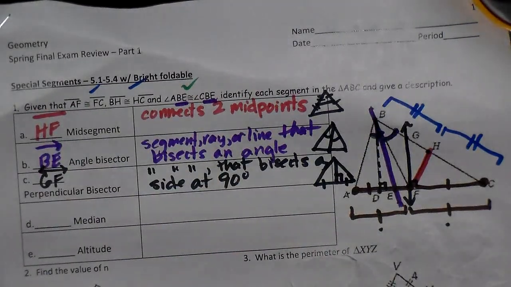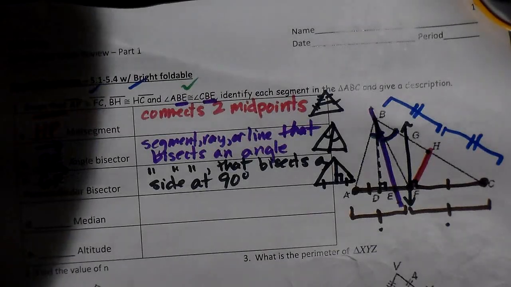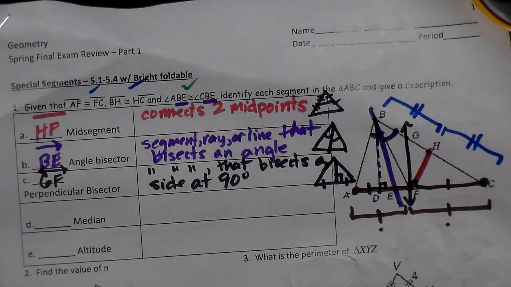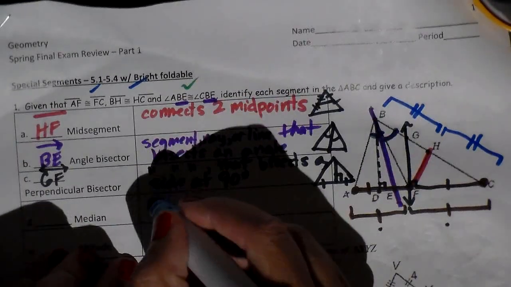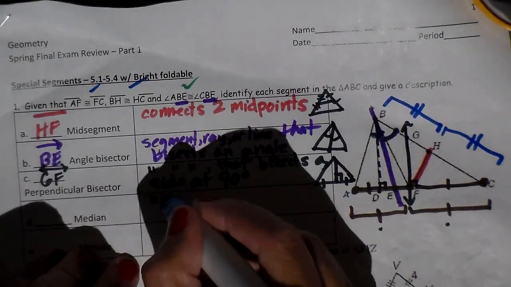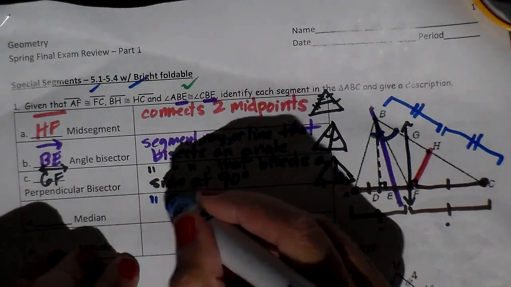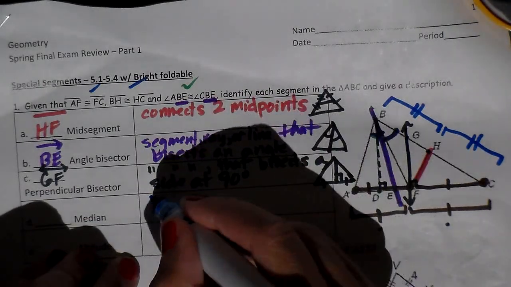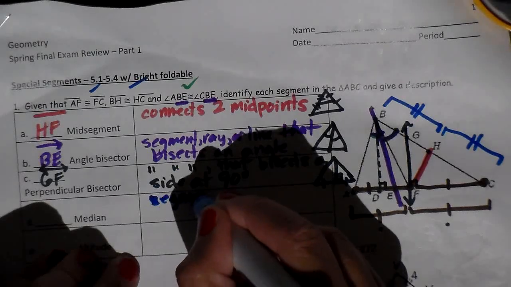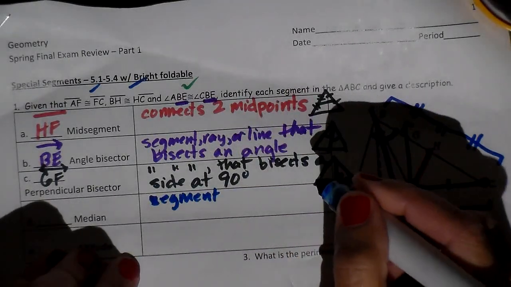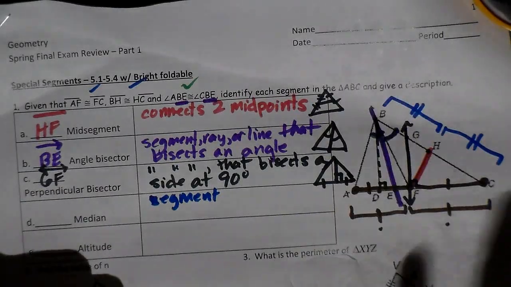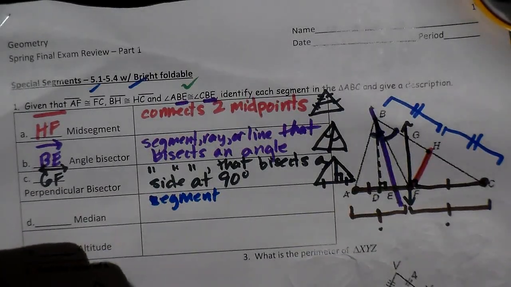Okay, so those are little examples. All right, so let's look at median. Median, this is where bad drivers end up all the time. A median, okay, is a segment, ray, okay, and actually, median we're going to call a segment. These are technically all segments, but we can call them whatever we want for right now, as long as they hit the proper properties, we're in good shape. But we're going to call them segments for our purposes.